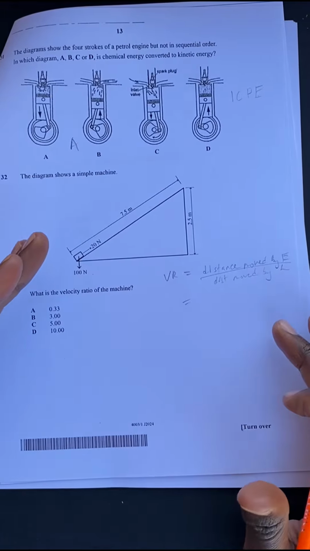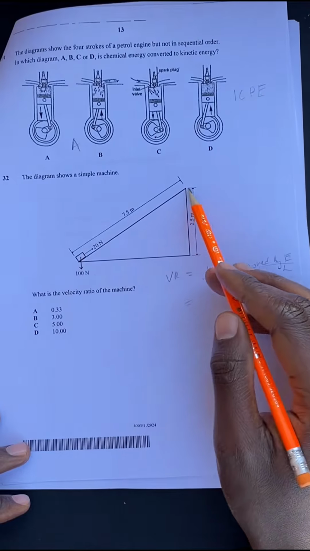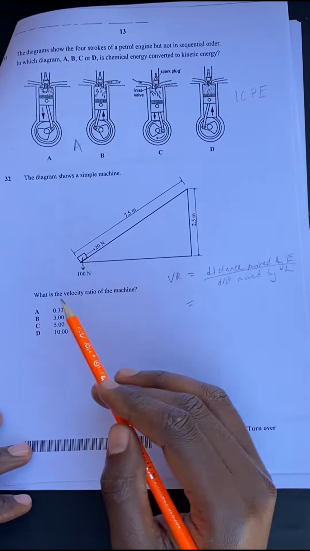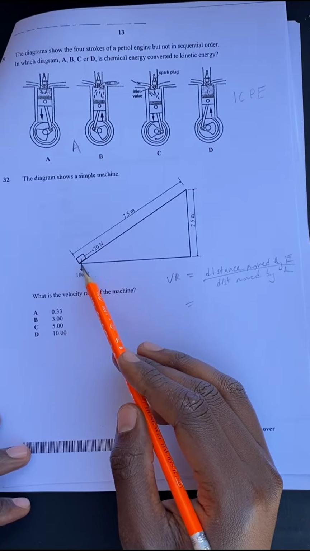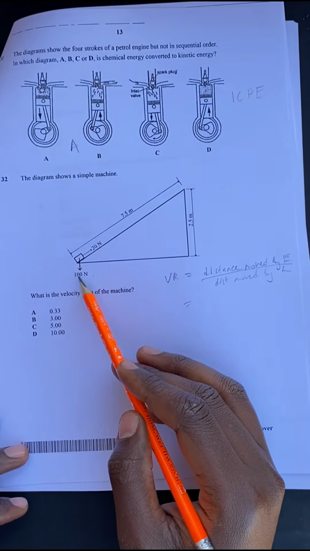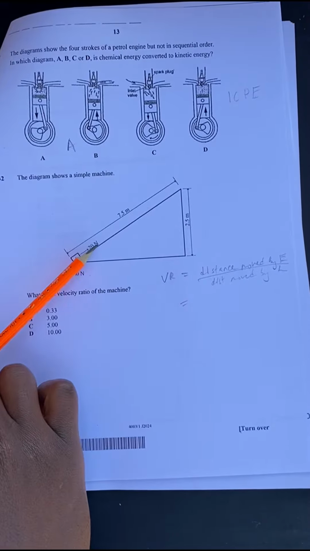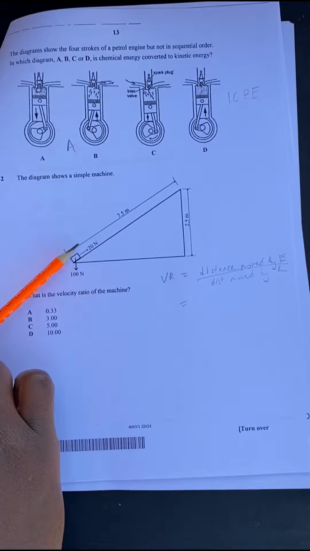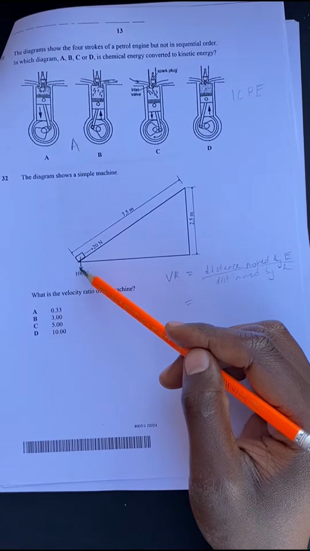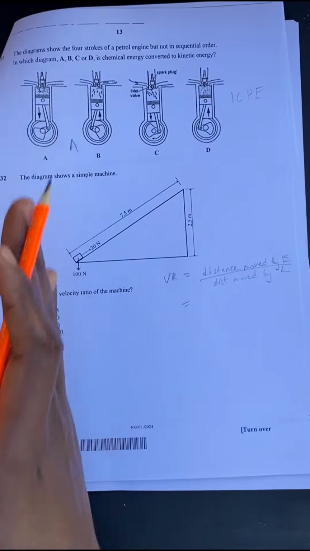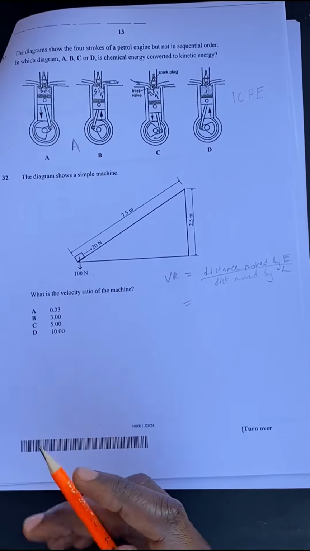So the effort is the force which is going to move our object upwards here on the inclined plane, and the load is the weight of the object. So our load is 100 newtons. You can see the direction of the 20 newton, which is the effort, is in the same direction as the inclined distance, and our weight, which is the 100 newton, is in a vertical plane because weight always acts vertically downwards to the ground.